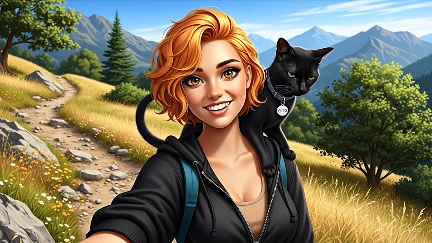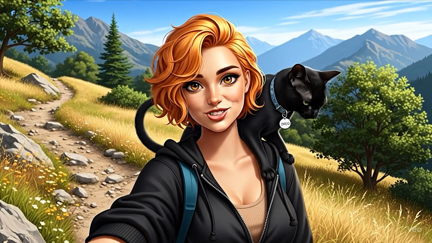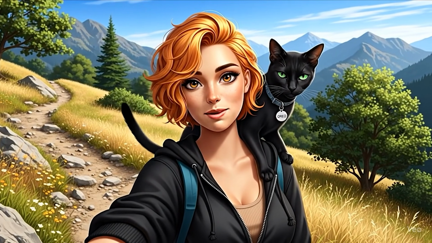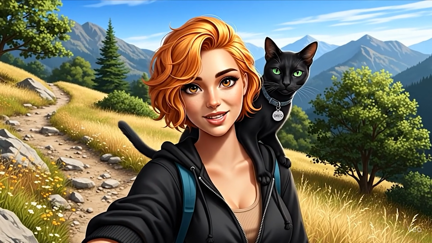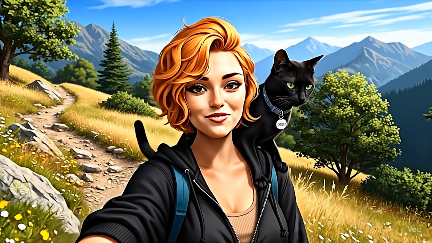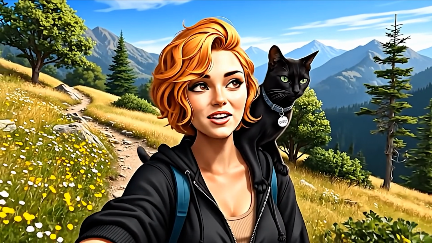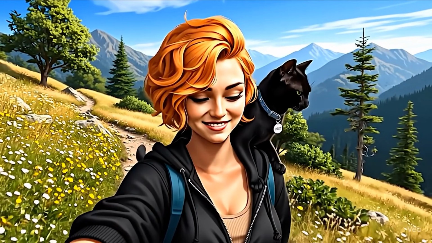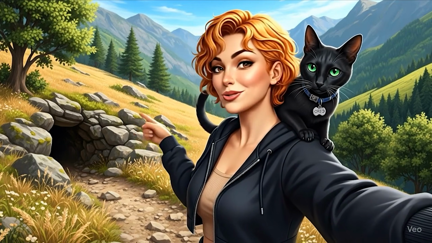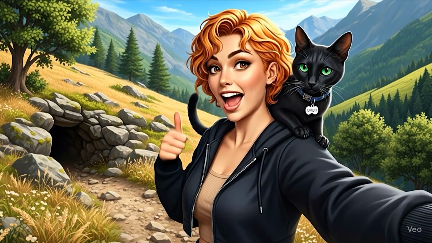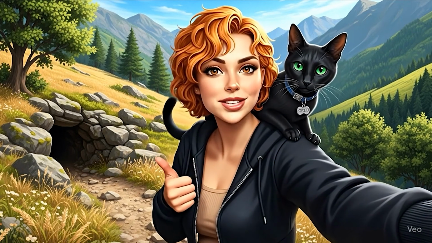Hey everyone! We finally made it to the summit trail, and of course, I brought my best travel buddy with me. All right, let's get moving. The view from the top is supposed to be absolutely incredible, and I'm taking you all with me. Okay, I was not expecting this. I have to go in, right? We have to see what's in there.